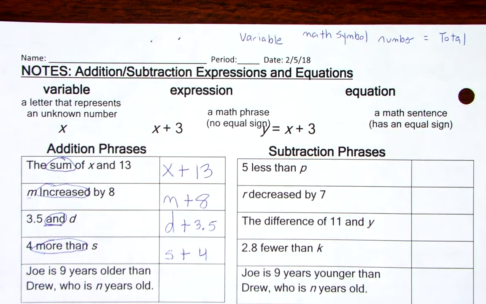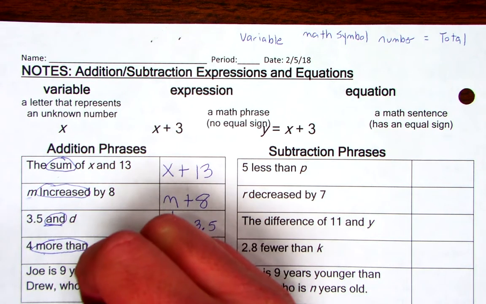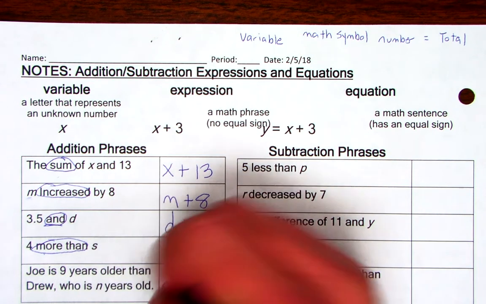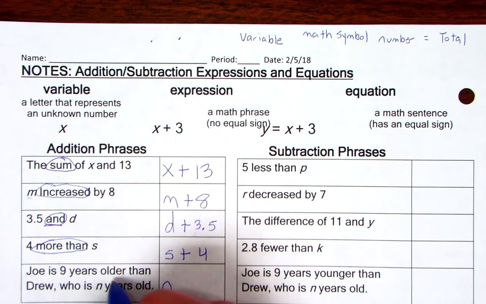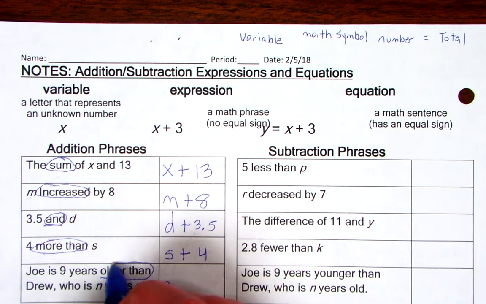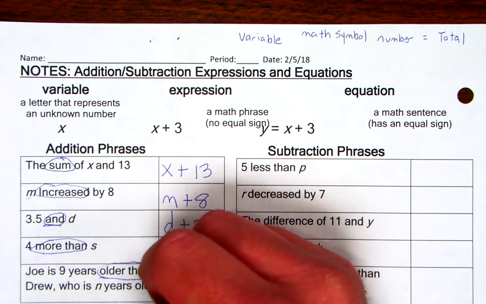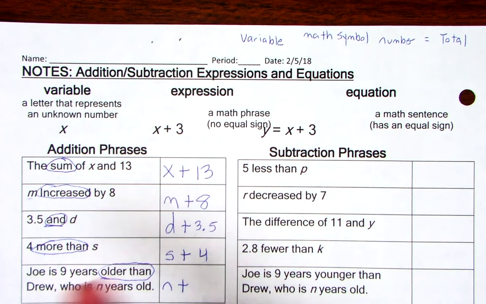Alright. Joe is 9 years older than Drew, who is N years old. N is my variable. Older than is my keyword. If you're older than, means we have to add to it. And we are adding 9 to it.